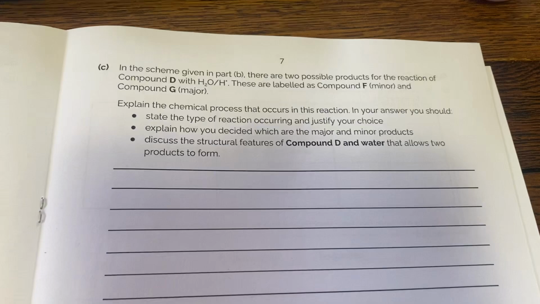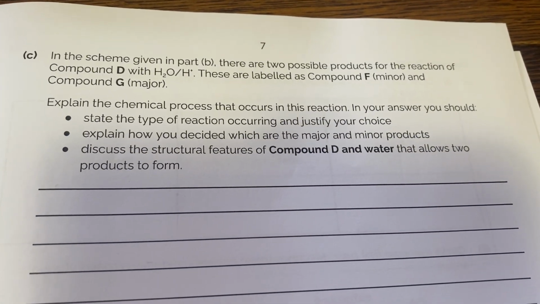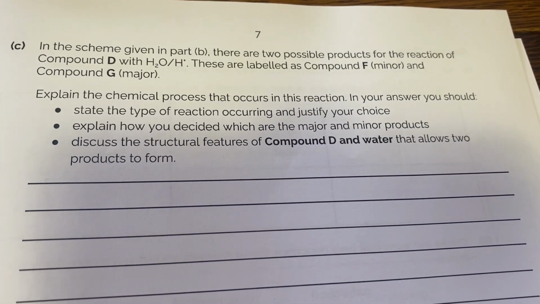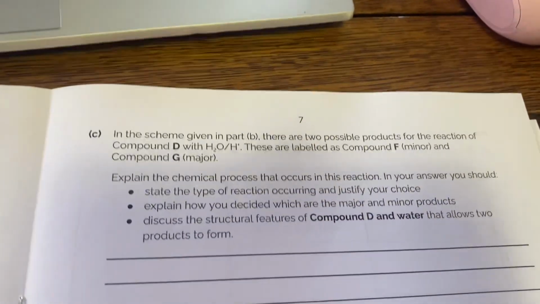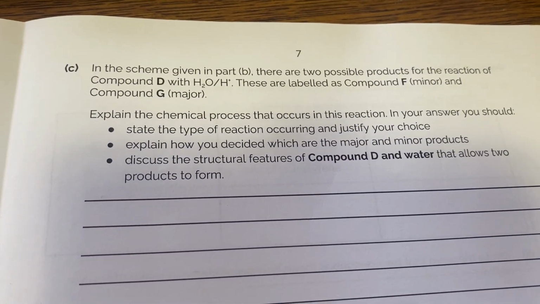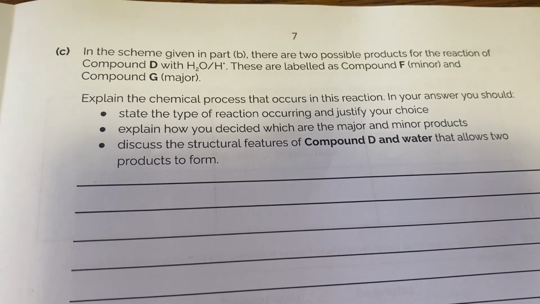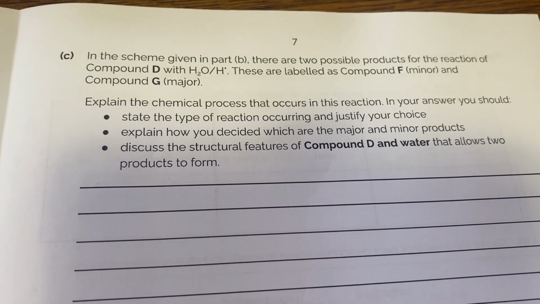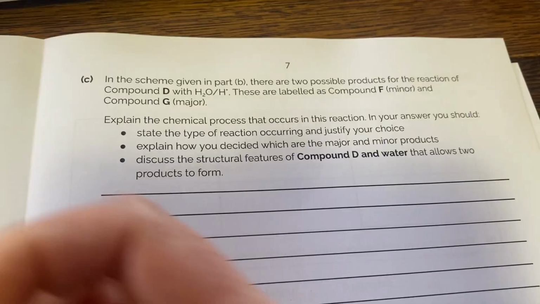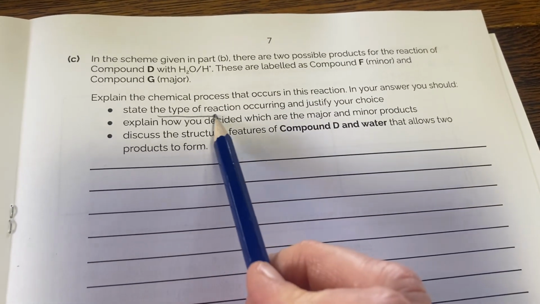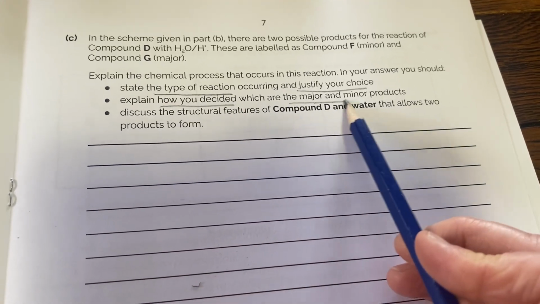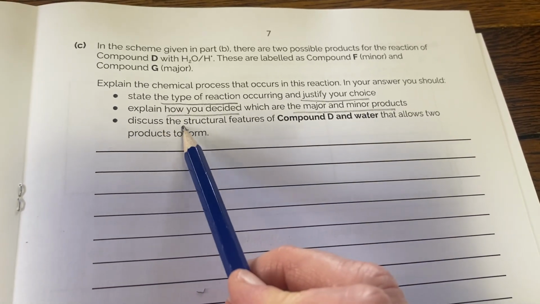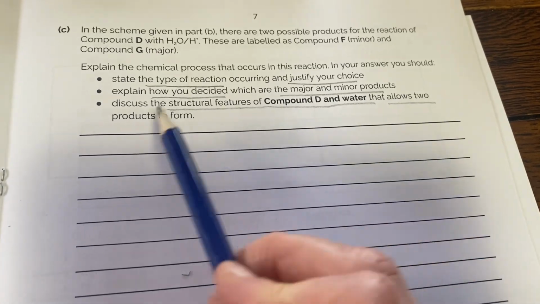In the scheme, given in part B, there are 2 possible products for the reaction of D with H2O/H+. That's this one here where we got major and minor. These are labelled as compound F, which is minor, and compound G, which is major. Explain the chemical process that occurs in this reaction. So we need to state the type of reaction and justify it. How do we decide which are the major and minor? And what are the structural features that allow 2 products to form?